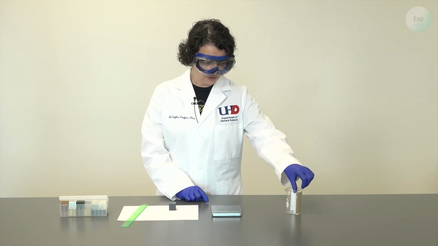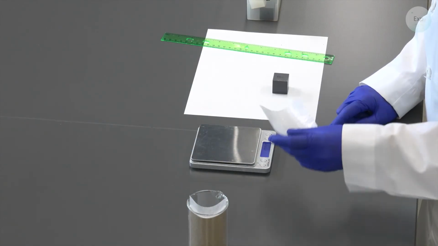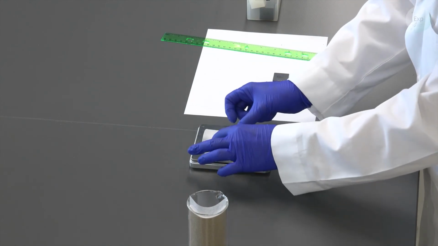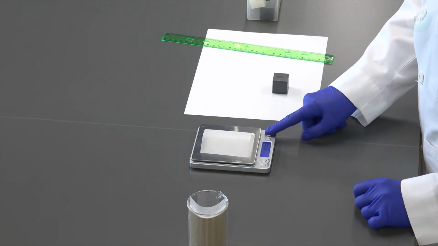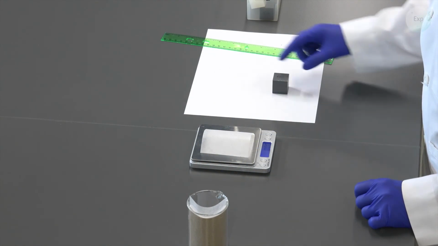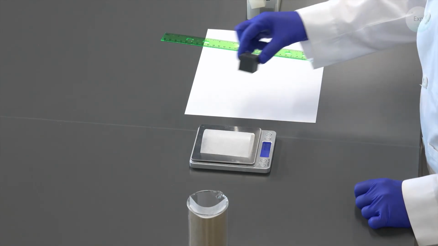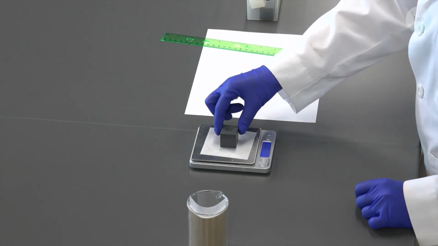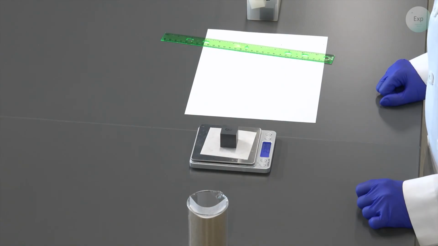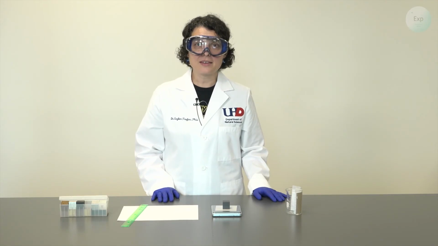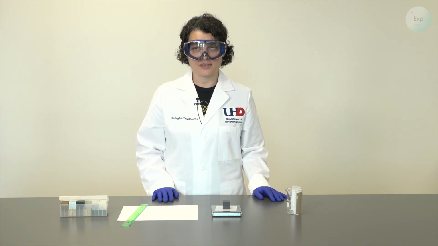We will turn on our scale, take a weighing paper and place it on top. We press the T button. That will tare the measurement. It goes to 0.00, and then we place our object on the scale. At this point, we're going to record the mass of our object in grams, and this object weighs 23.00 grams. With the mass and the volume of our object recorded, we can proceed and determine the density.